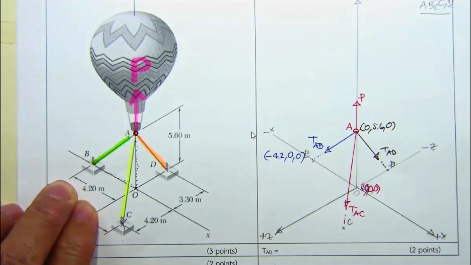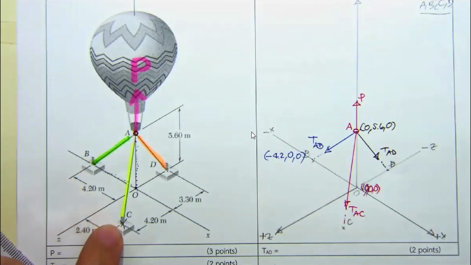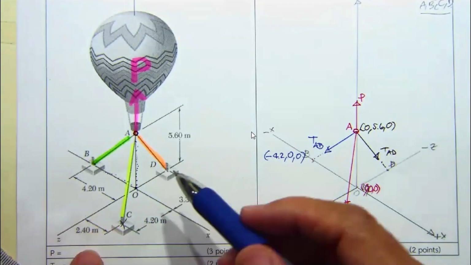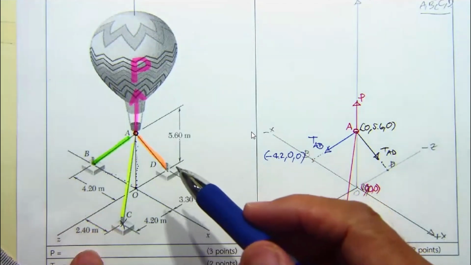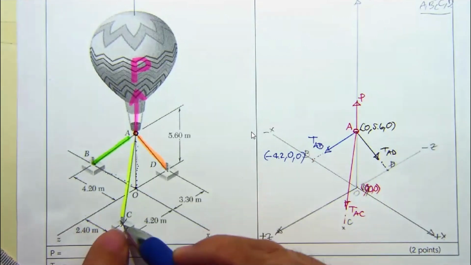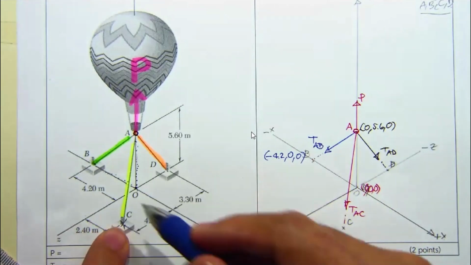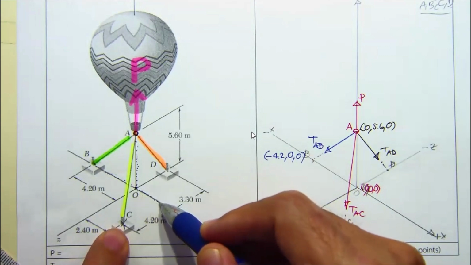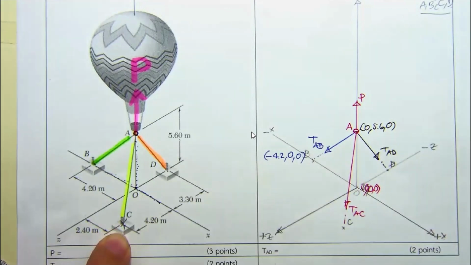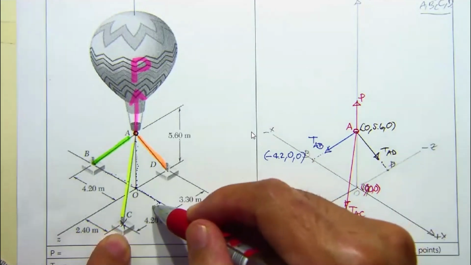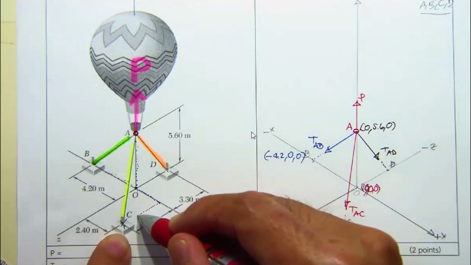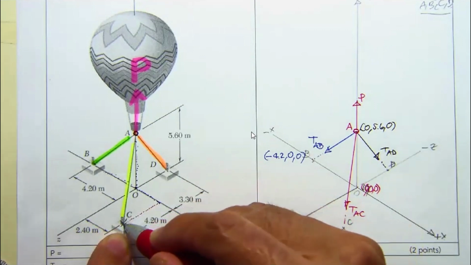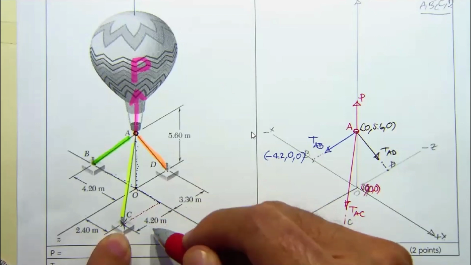Now, you move to point C. Trying to walk from x to y to z. Coming to this one, this is x. You walk along x by 2.4. And then you make a turn and walk along this one, which is going to be 4.2.